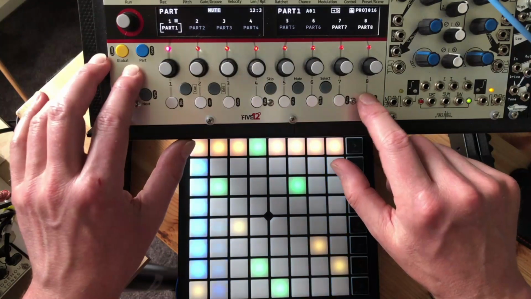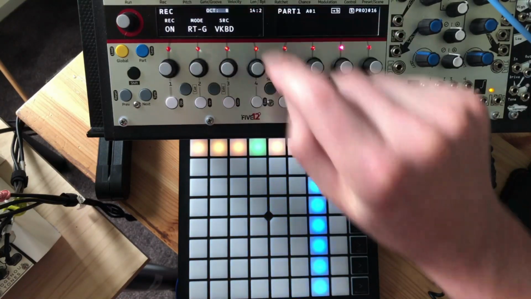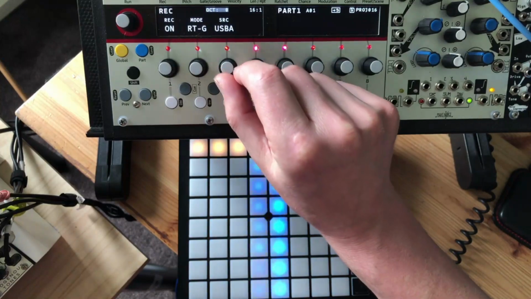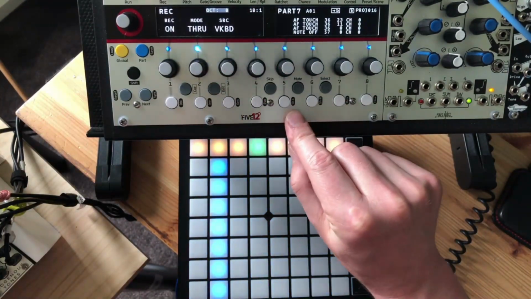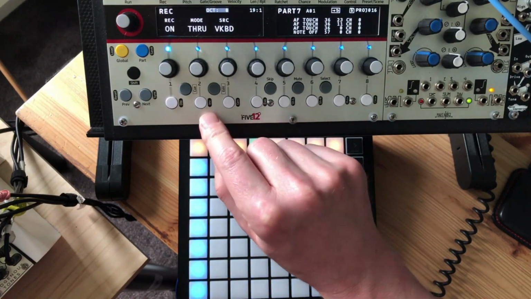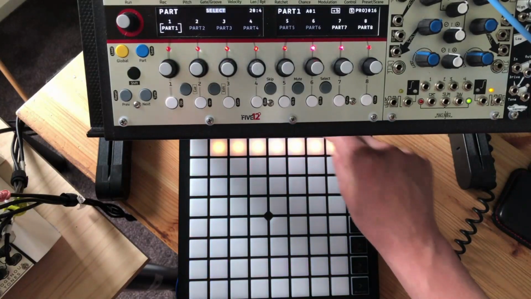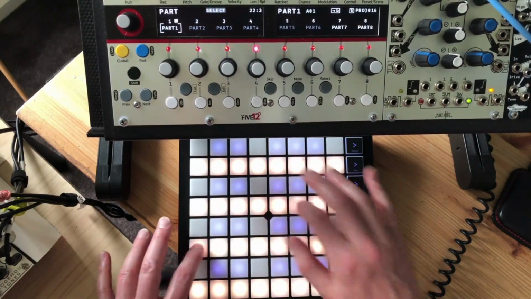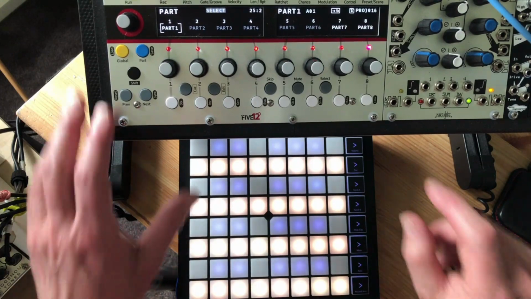Okay. The other way you can do it is by going to record mode, and I'm going to select on real-time grid USB-A, and just to save myself, I'm going to change that away from USB-A, so I'm only running one sound at a time. Back to part 1, which is my monophonic part. Right. I just recorded a horrible melody on the keyboard, so we're going to clear that.